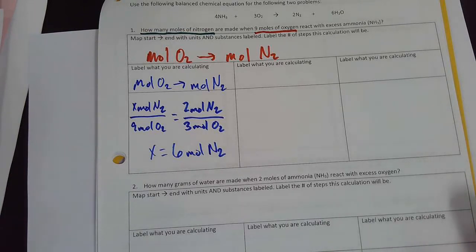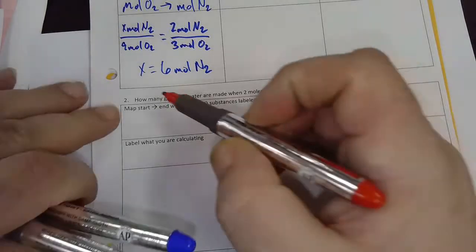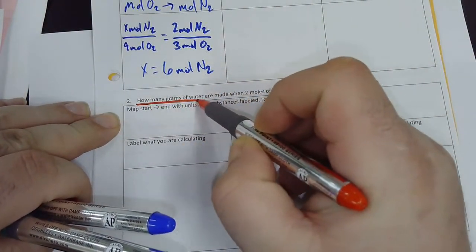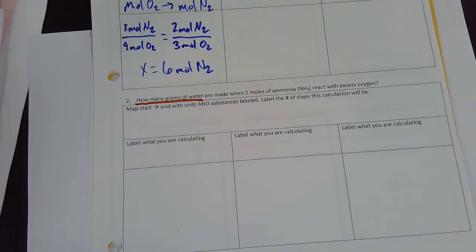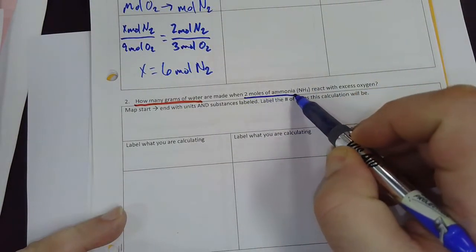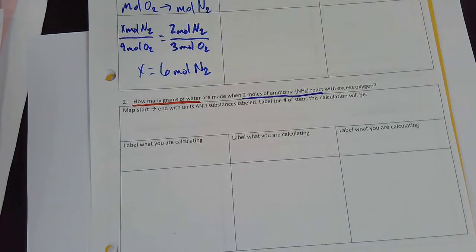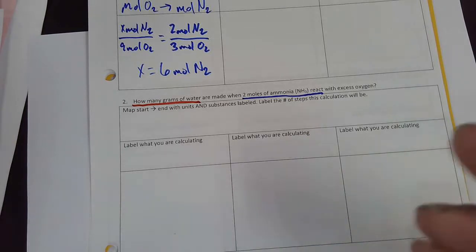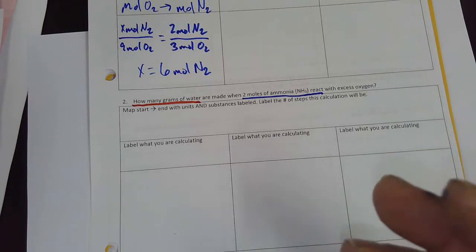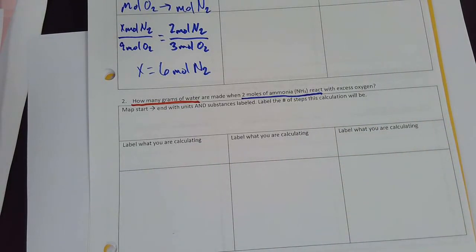But not all of them are going to be one steps. When you go to number two, they're asking us how many grams of water are made when 2 moles of ammonia react. Does the excess oxygen matter at all? No. There's not a value given, and they're not asking anything about oxygen. So excess means nothing. I don't care about it. Okay? The only time I care about excess is when they're asking which one is excess and how much excess is left over. And that will only be found through a BCA chart. It will not be found doing this. So we understand that.